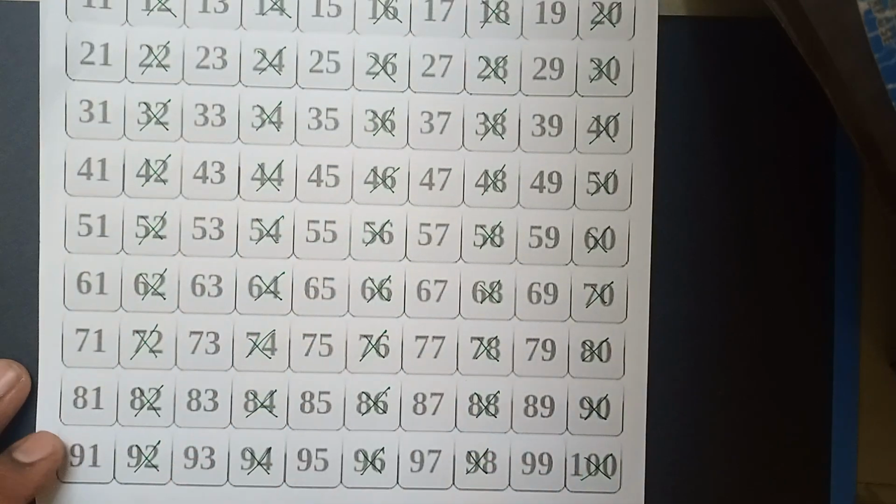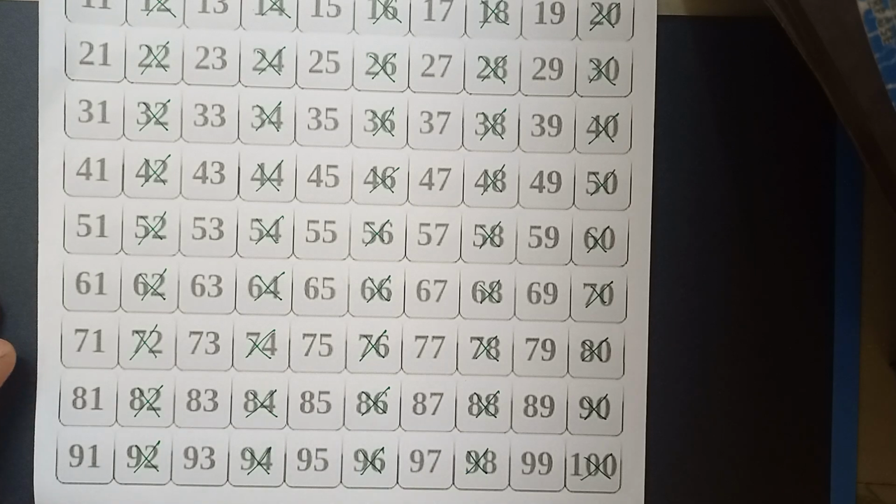These are all the multiples of 2, so it goes in the 2 table. You have to cancel all the numbers which are divisible by 2.